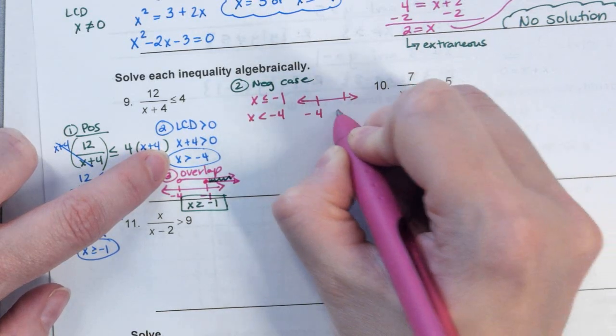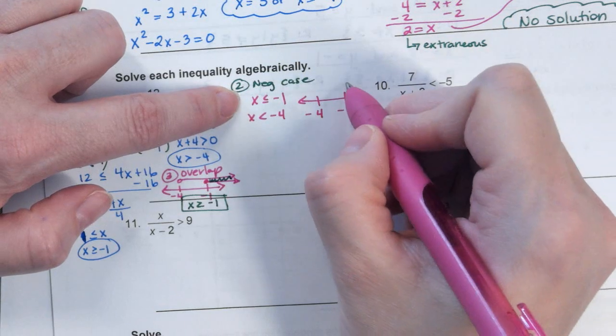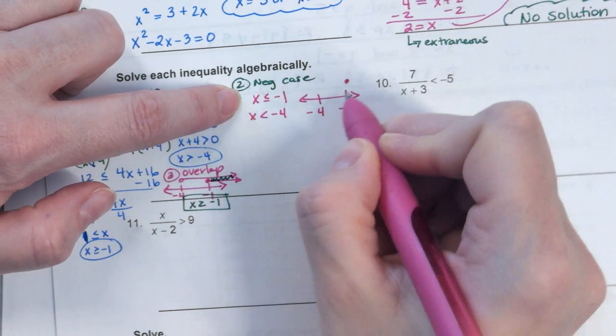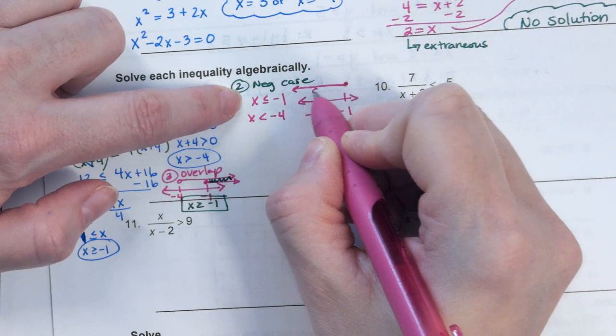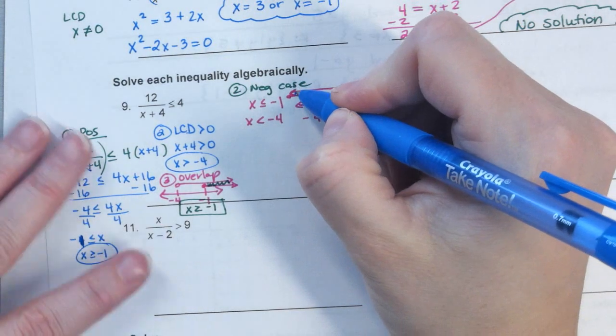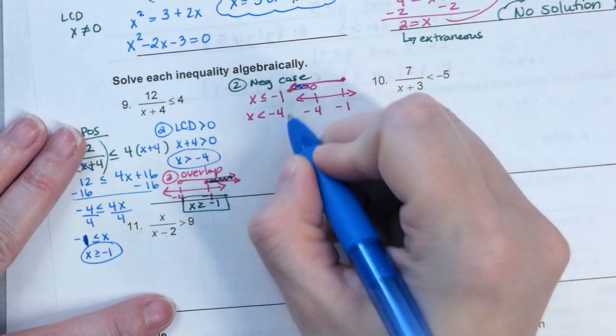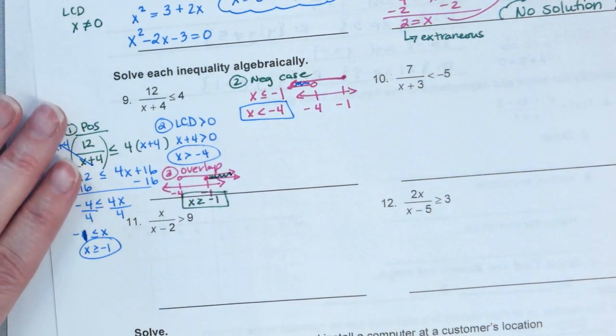So when you're doing your number line, make sure you put the numbers in the proper order. So this would be less than or equal to negative 1. This is going to be less than negative 4. Okay, and then so x is less than negative 4 is the answer for that part of the solution.